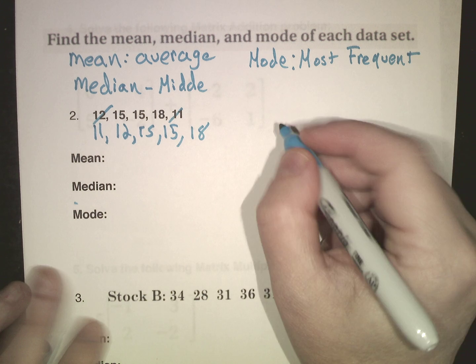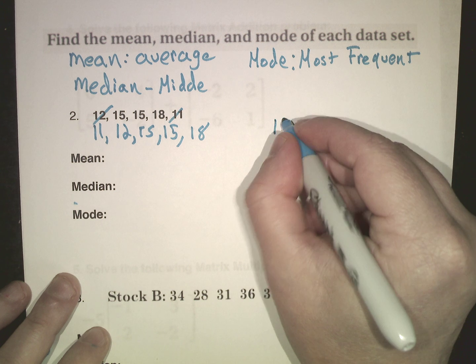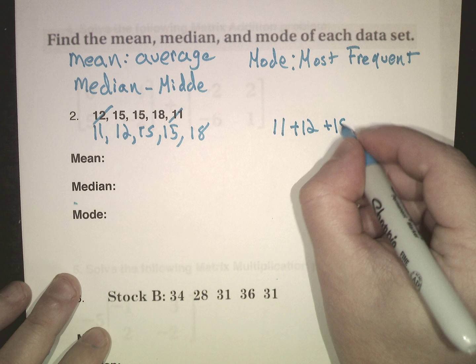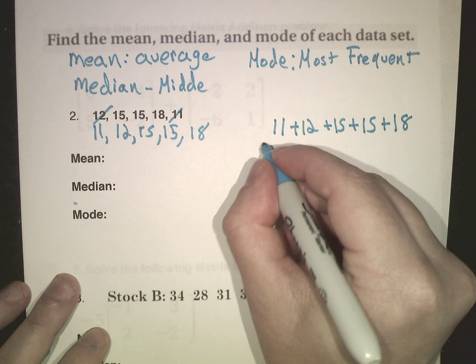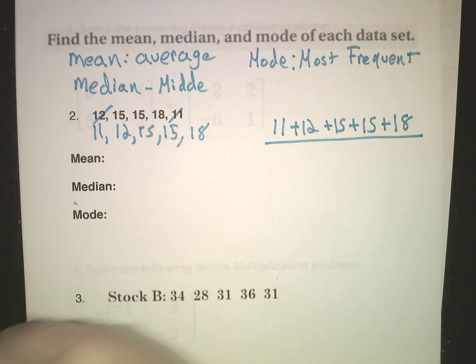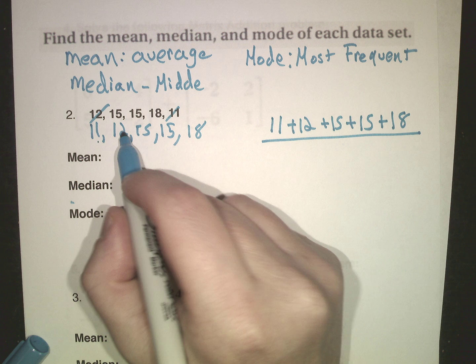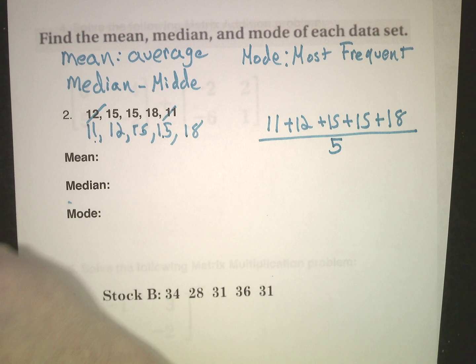You take the numbers and add up all the numbers: 11 plus 12 plus 15 plus 15 plus 18. Next, I count the number of numbers I was given: 1, 2, 3, 4, 5. And I divide that by 5.